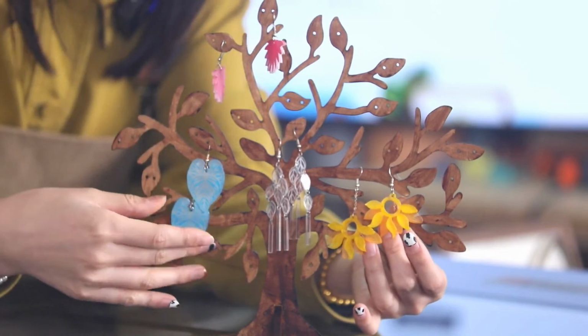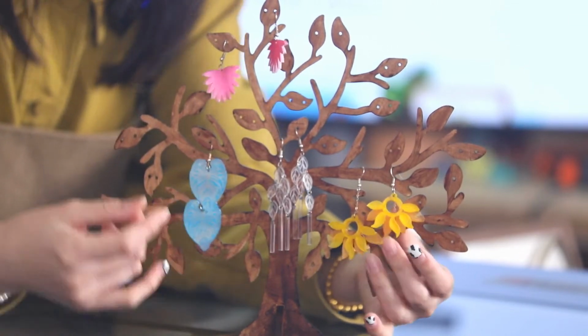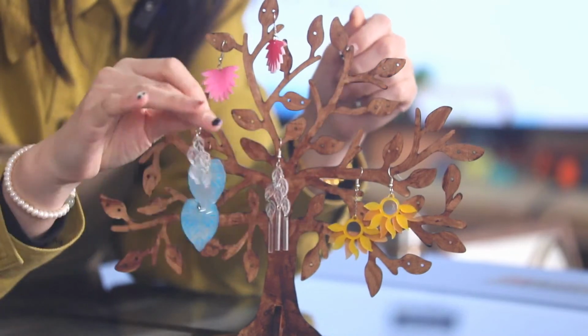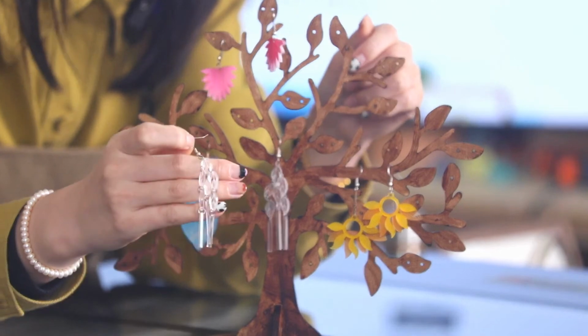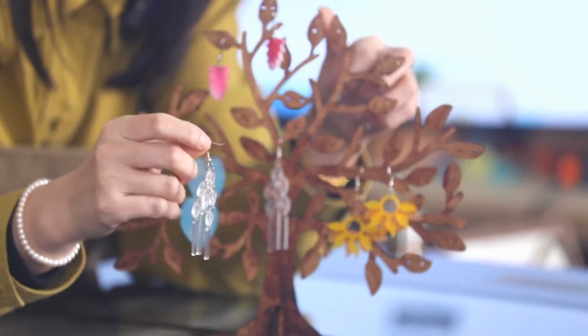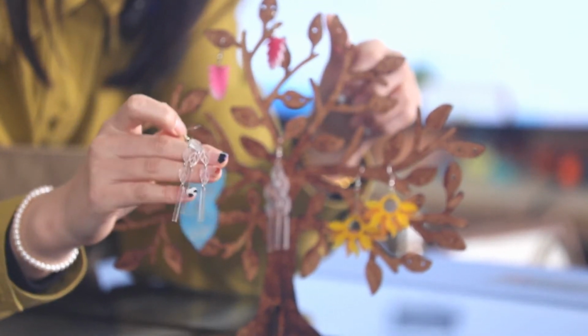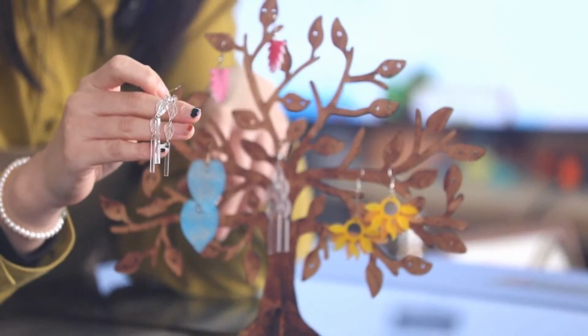And this one is the blue one. This is actually a natural color, just transparent, and you can cut it in various shapes, make it have a little bit of swing or just like this.